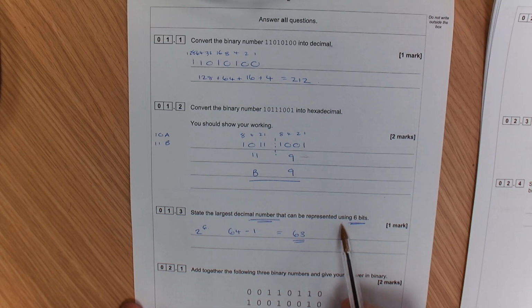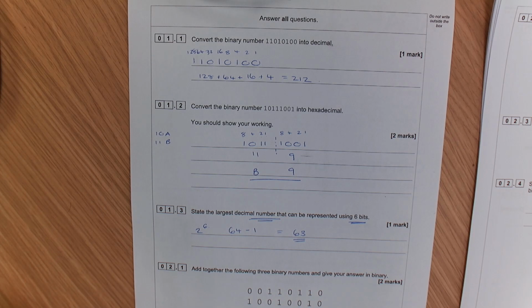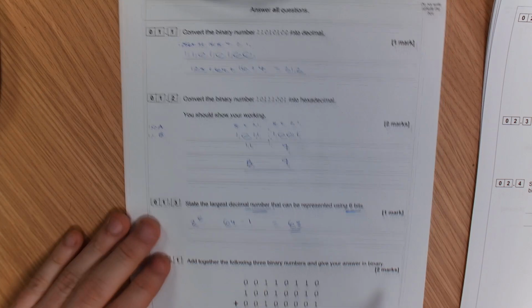So if it is 8 bits, it would be 2 to the power of 8, and you would subtract 1 from it. But if it says the possible outcomes, you don't subtract the 1 from it. So just be careful of that question, not to get tricked up.